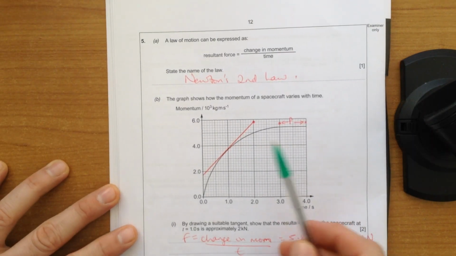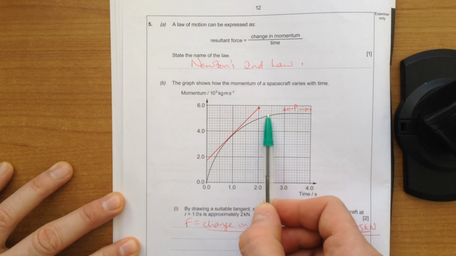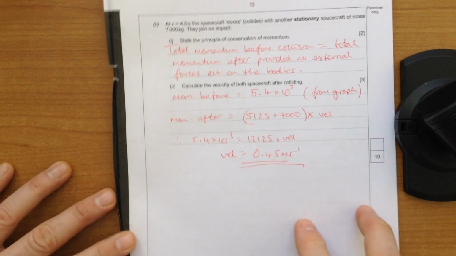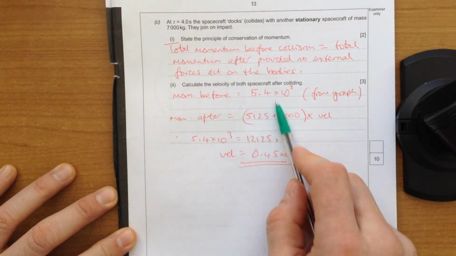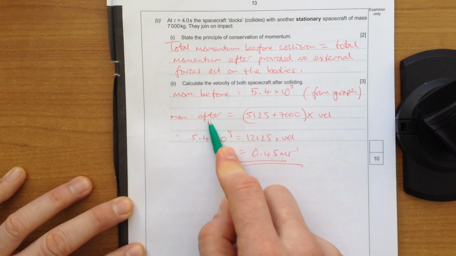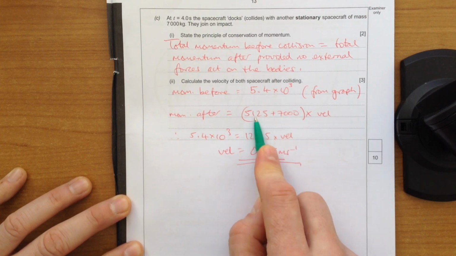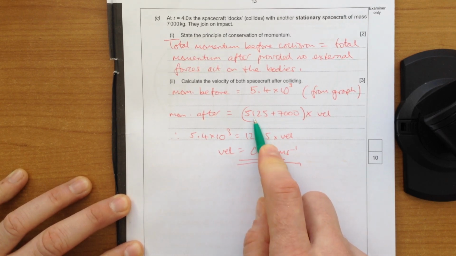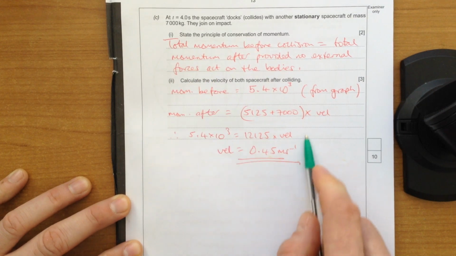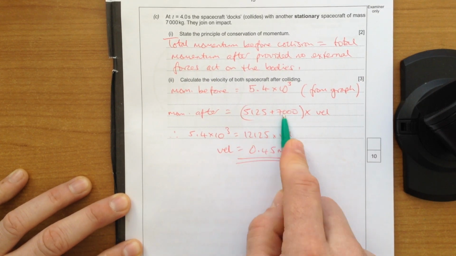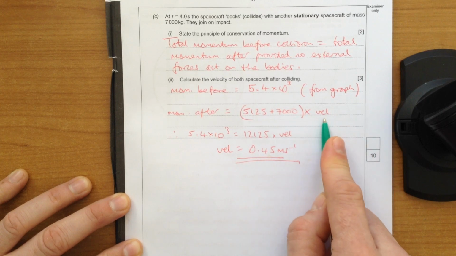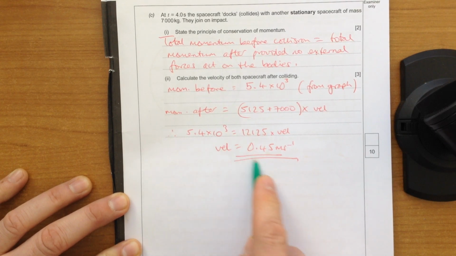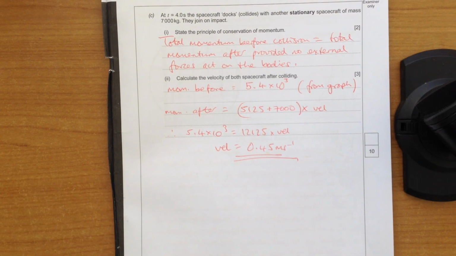Now before the collision, we go back to the graph, total momentum was 5.4. There it is, right? 5.4 times 10 to the 3. Total momentum before was 5.4 times 10 to the 3. The total momentum after will be the sum of the masses. We've already worked out the maths, but it was a show me, so if you didn't work it out, you could use the 5,000. Add on the 7,000 of the new stationary, times by the velocity, so that's 12,125. So to get the velocity of the docked spacecraft, this divided by this, and we get a velocity of 0.45 meters per second. Right?